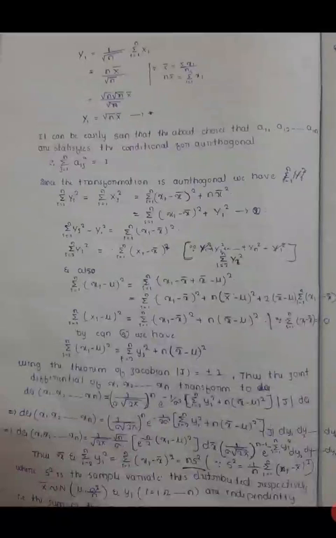Therefore, y1 is equal to 1 upon root n into summation i equals 1 to n of xi, that is equal to n into x bar upon root n. You know the arithmetic mean formula: x bar is equal to summation xi divided by n, or n x bar is equal to summation xi. This is equal to root n into root n x bar divided by root n. Root n cancels, that is y1 is equal to root n into x bar.